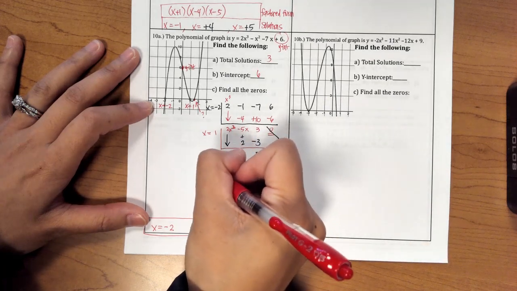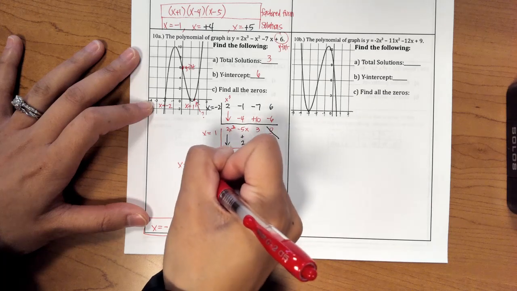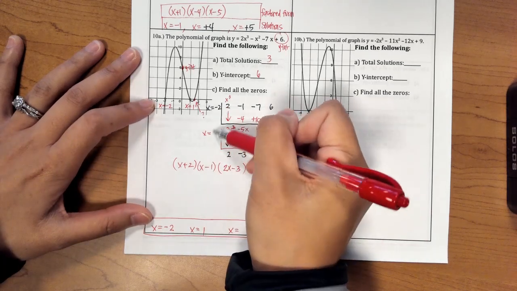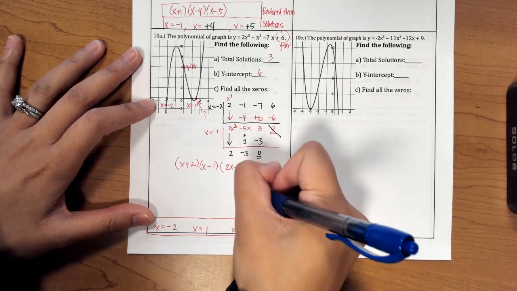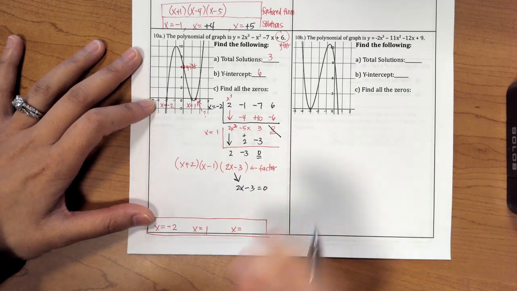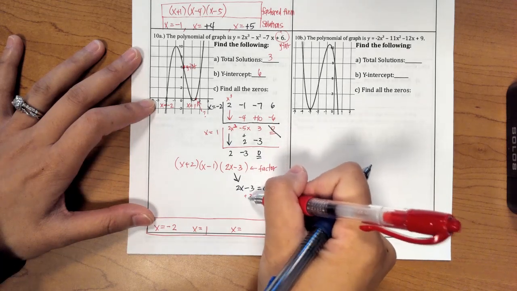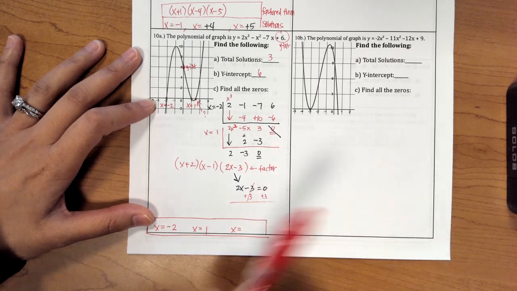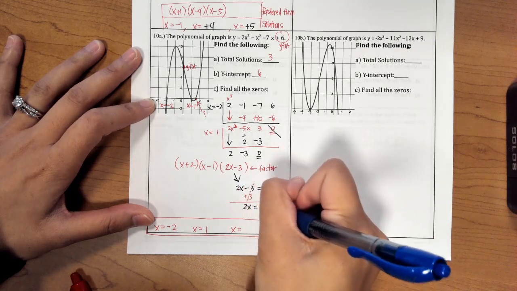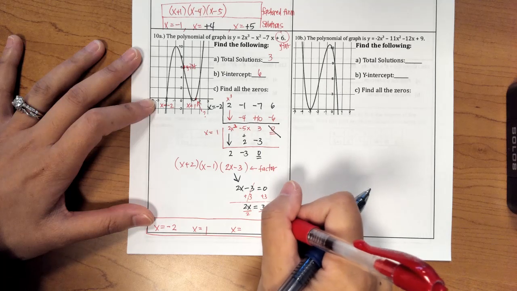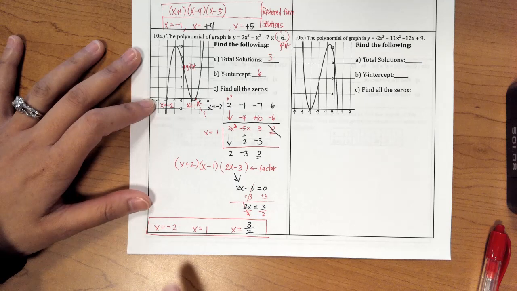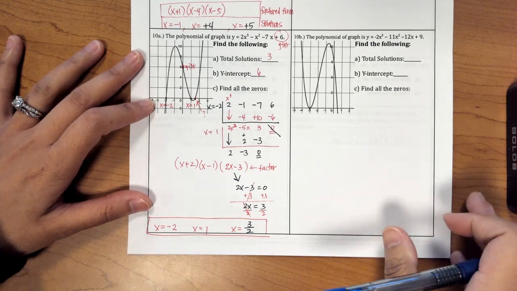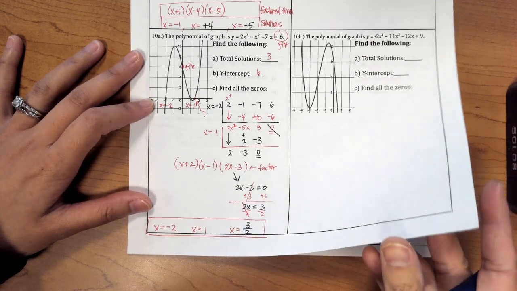My other factors will be x minus 1 and x plus 2. Okay, that comes from these original ones. But how do we solve if we have a factor of 2x minus 3? Well, set it equal to 0 and solve for x. We get x equals 3 over 2. You do have to write all 3 of them, though, to show that you know that there are 3 solutions and you know what they are. Okay.